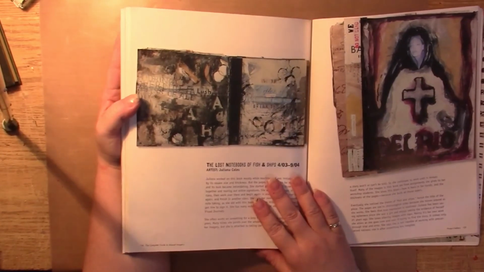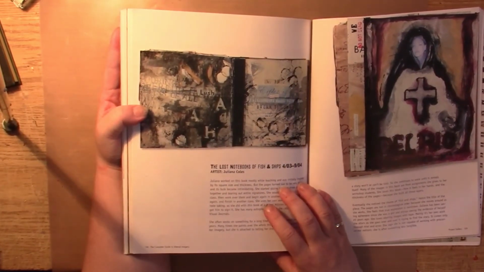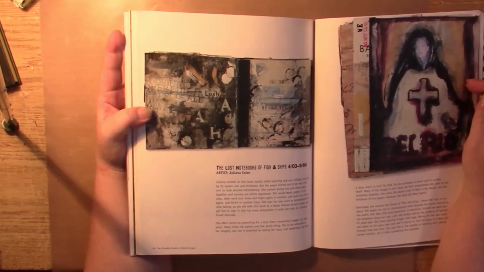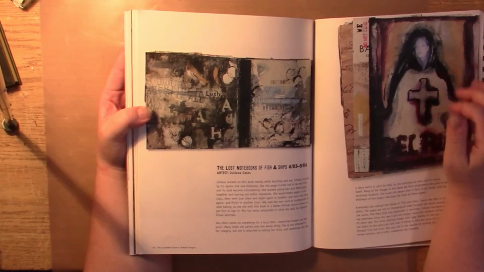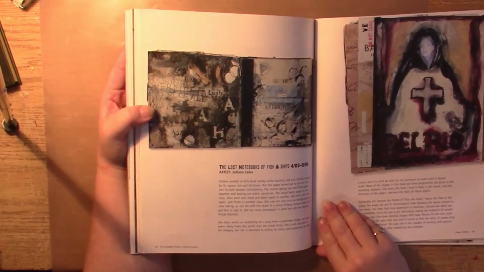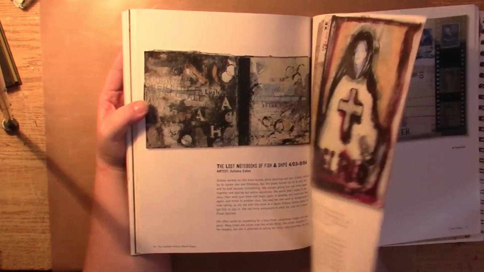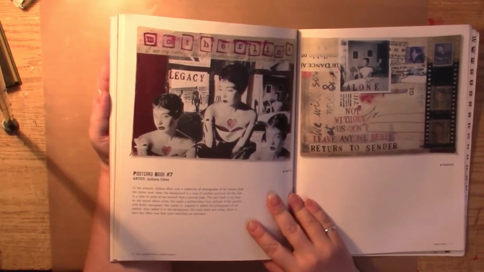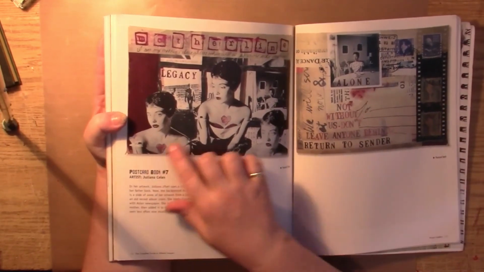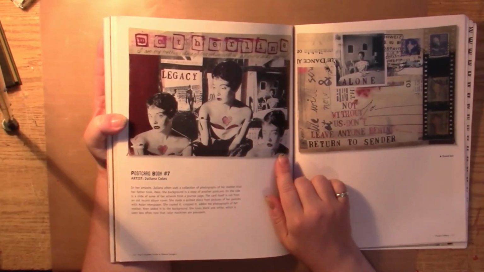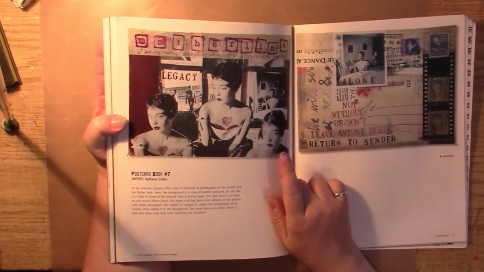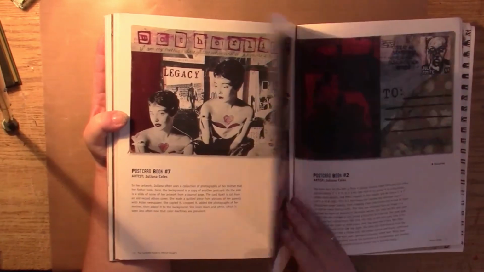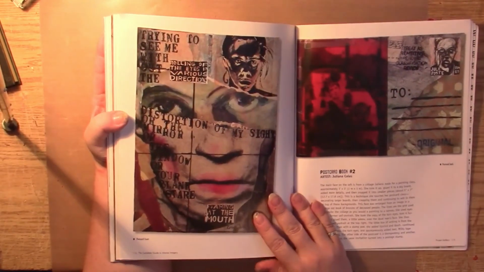Julia Coles. Now this is deep, dark stuff. I love this. This photograph has been completely altered except for that face. Really nice. I like that. I haven't looked at this book in a while. I'm glad I kept it though. Really enjoying looking at this work. This is pretty traditional. Piece of vintage mixed media art. Juliana Coles.